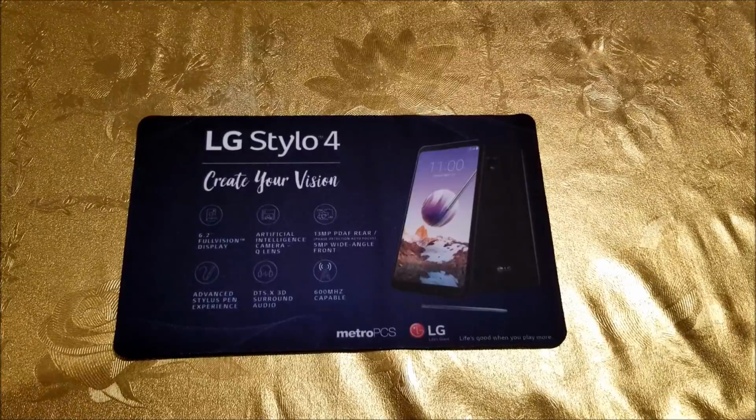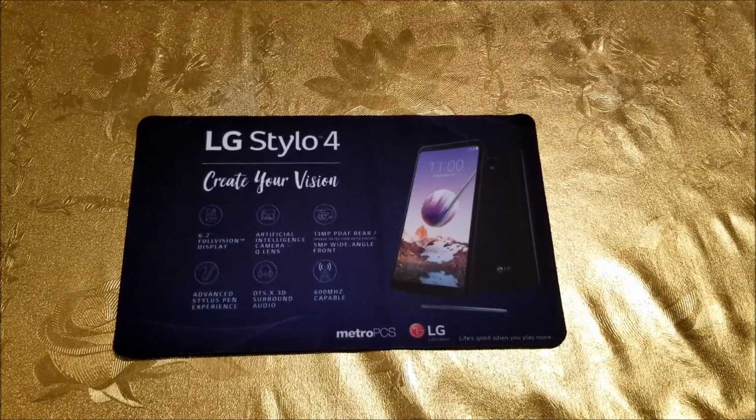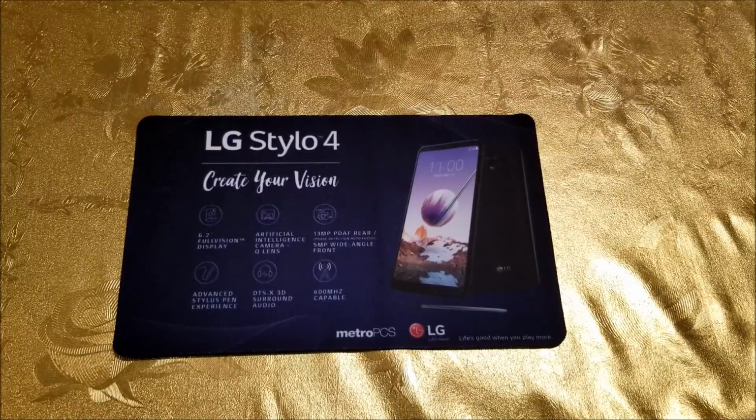Now let's go ahead and have a look at the main features of that phone. What are we going to expect from the LG Stylo 4 when you purchase this device? It will be the size of the screen, the full vision display. What does that mean? It means you're going to have a big phone with a small dimension. This will be the 18:9 ratio.